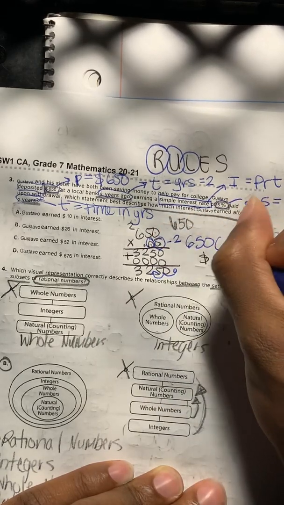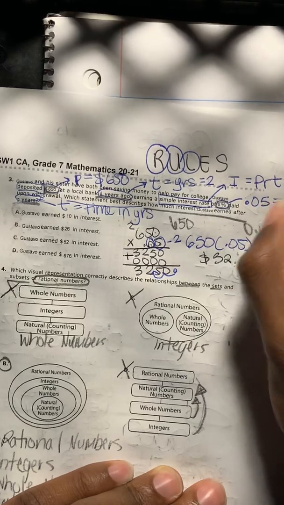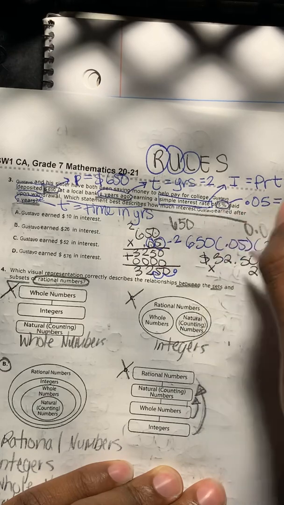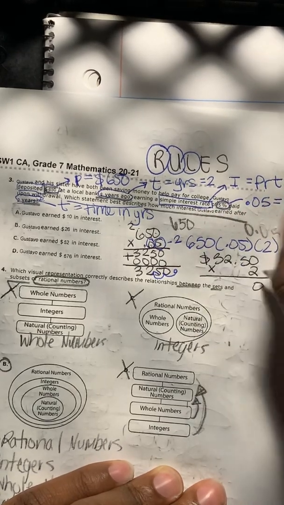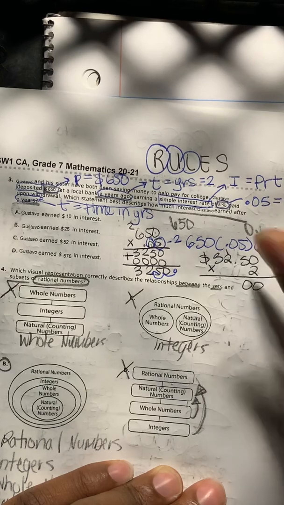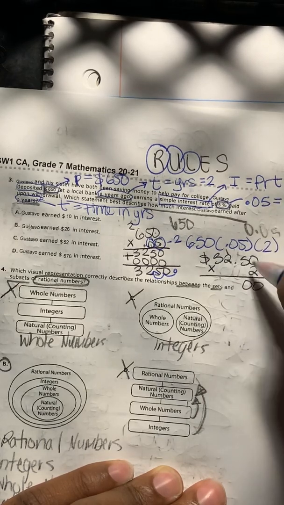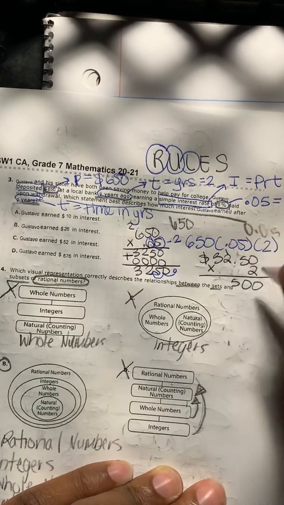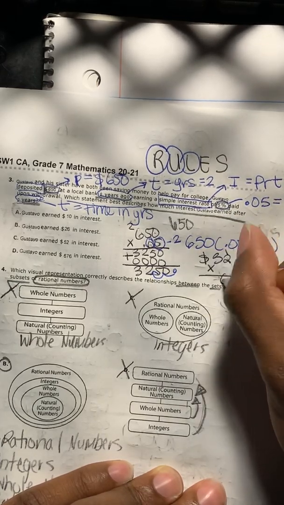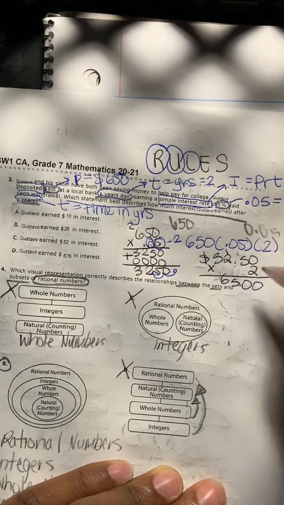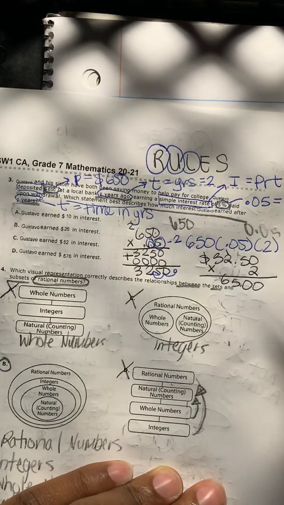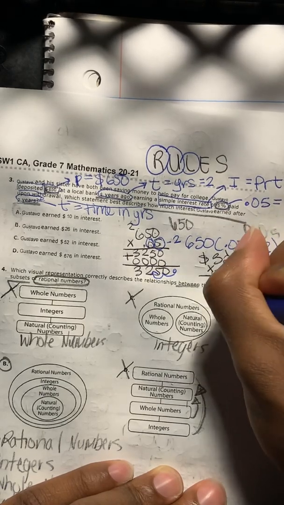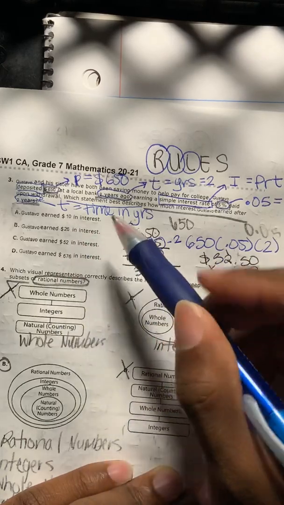So it's going to be $32.50 multiplied by 2, the amount of time in years. 0, 0, carry the 1, because 2 times 5 is 10, so 0, carry the 1. 2 times 2 is 4, plus 1 is 5. 2 times 3 is 6. So this answer here is $65.